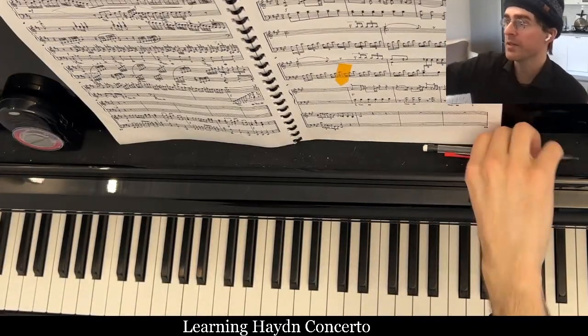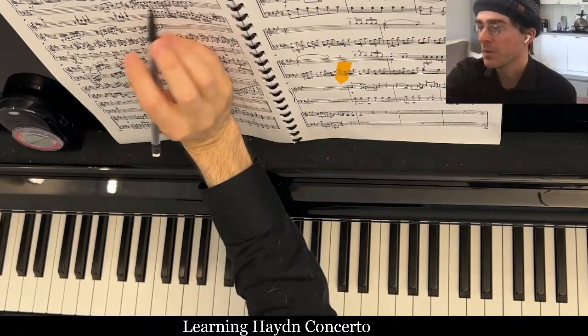Okay, here in the music, although you can't see it, there's a diminuendo sign.